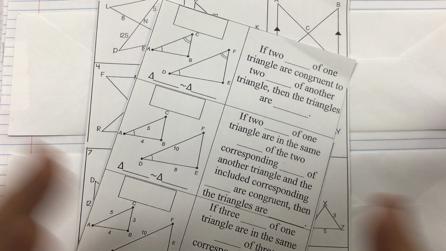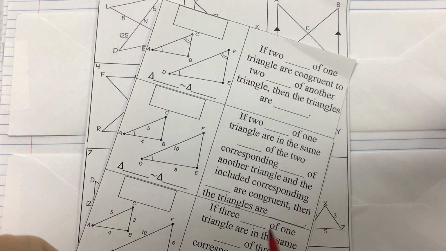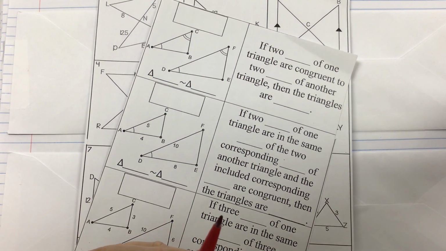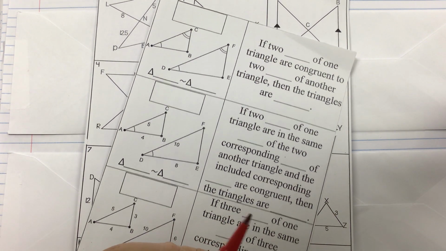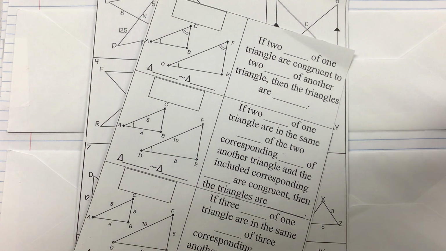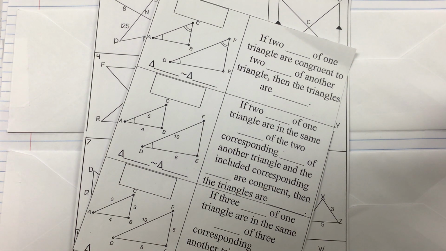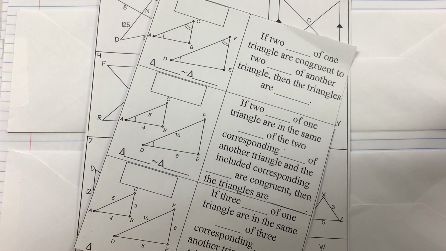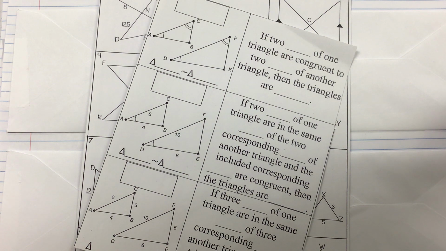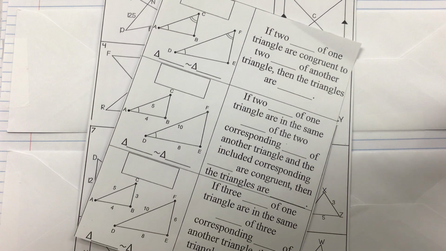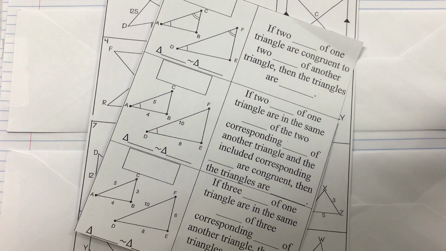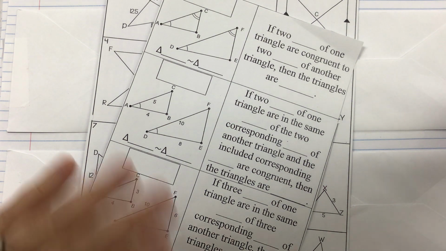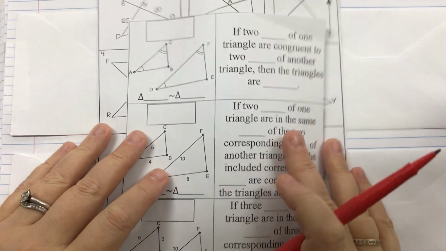So today we're going to talk about ways that you can prove two triangles are similar. If you think back to when we talked about congruent triangles, we had 5 methods to prove them congruent. There was side, side, side; side, angle, side; angle, side, angle; angle, angle, side; and hypotenuse, leg. For similar triangles, we're actually only going to have 3, and we're going to fill these out in our notebook.